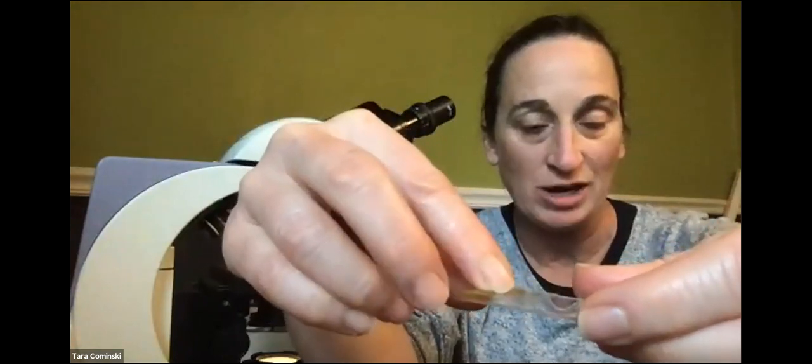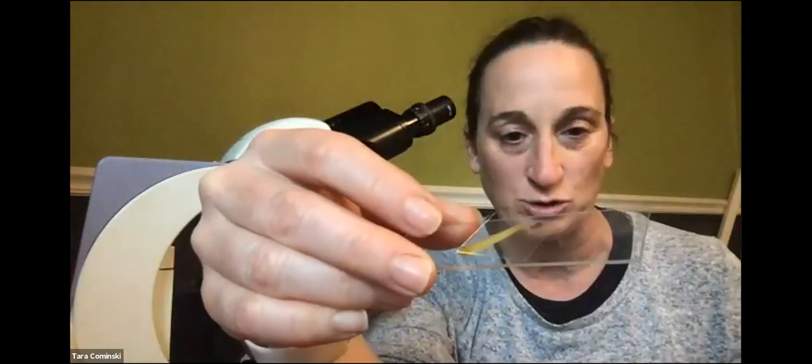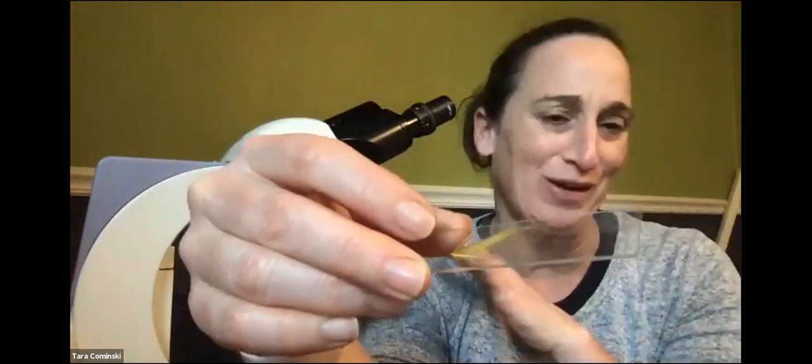Now, this onion is a little thick. It should be thinner. Usually I would use a razor blade, but I don't have a razor blade. So anyway, I'm going to put it under there. If it looks really crappy and you can't really see anything, I'll spare you sharing my screen. But I wanted to show you how you make that wet mount. So again, like I said, you would normally want to cut this much thinner using a razor blade so that it's not raised up so high.